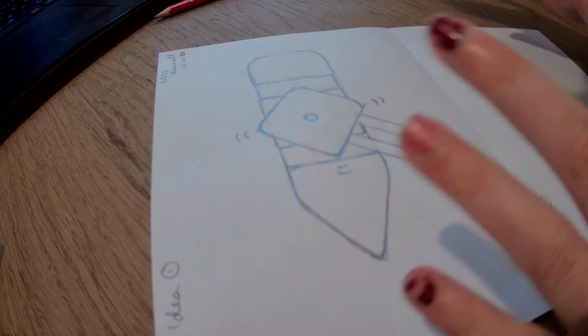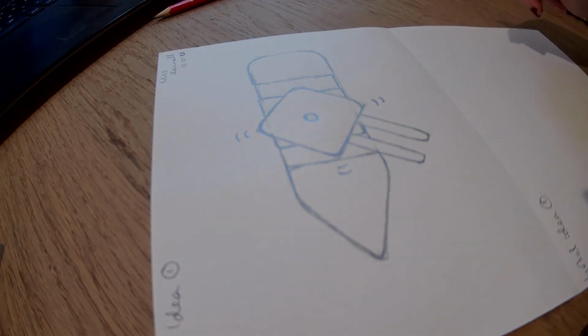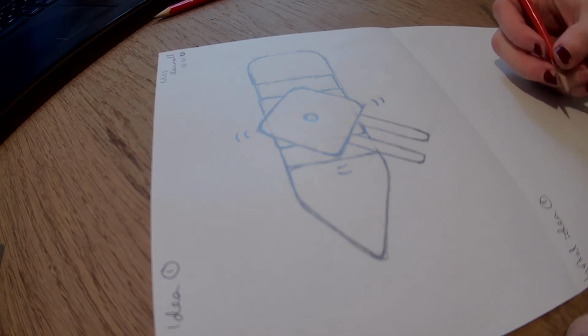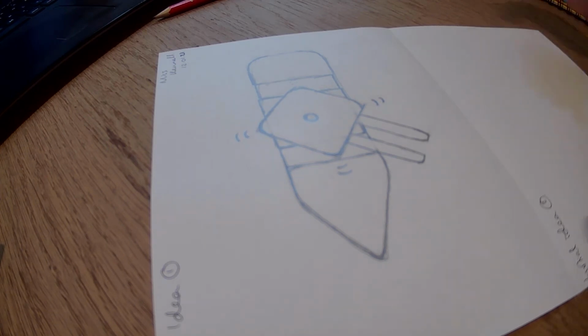Now, take a moment. Who knows what tonal shading is? That's right. Tonal shading is the light and dark of a colour. So if you've got colouring pencils, amazing.